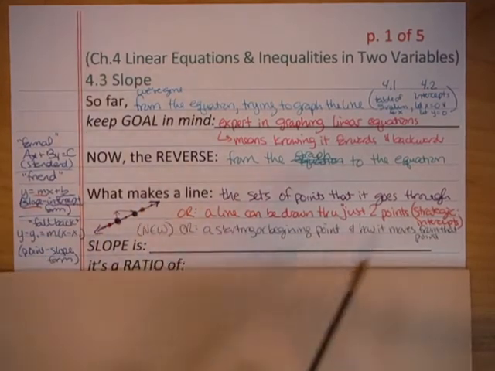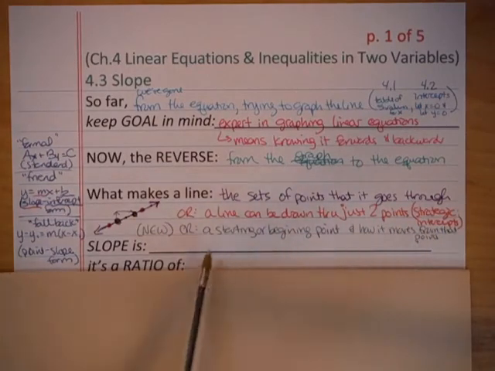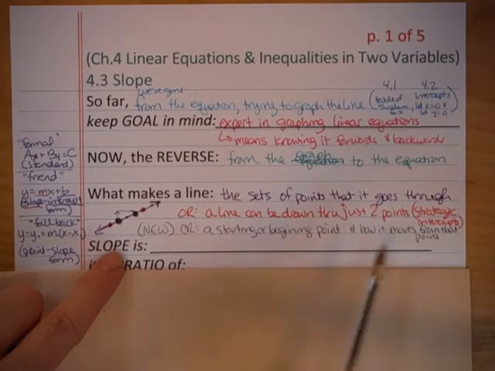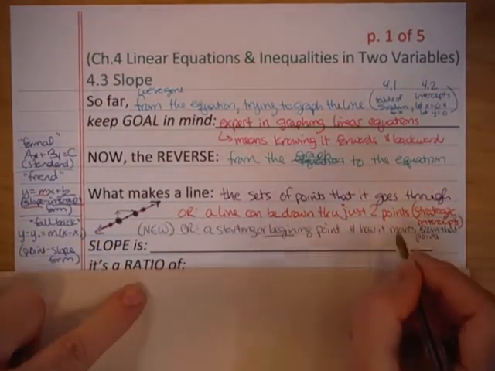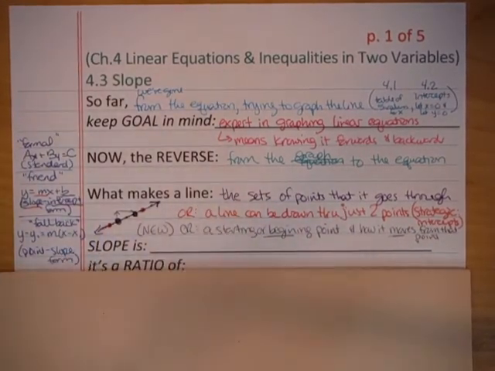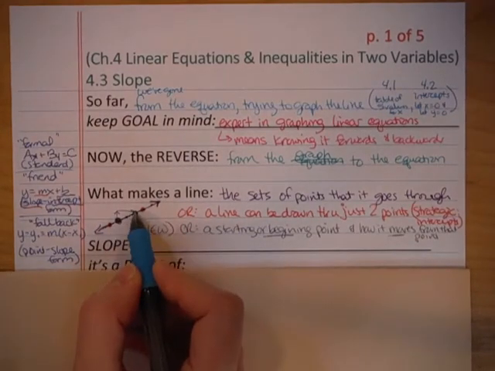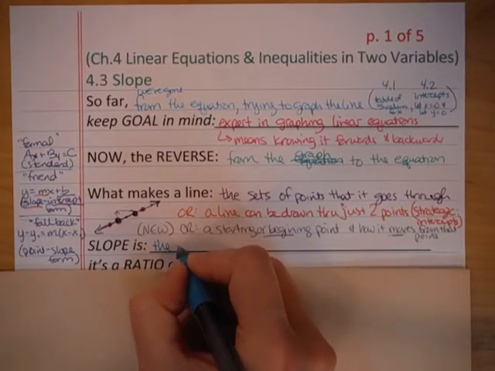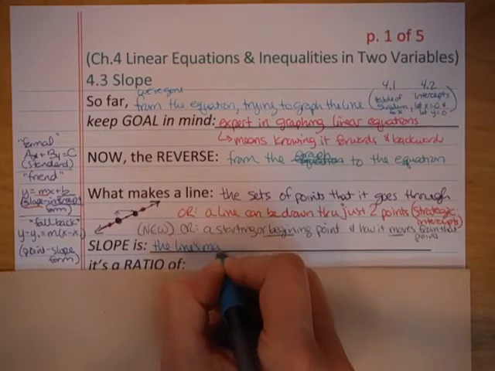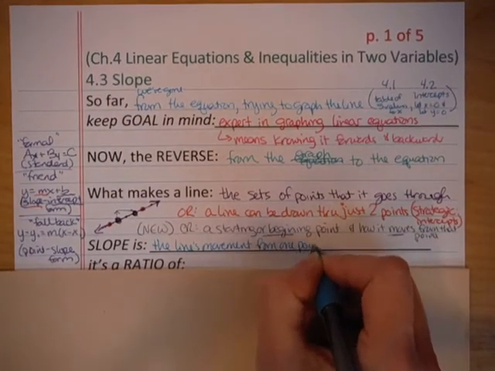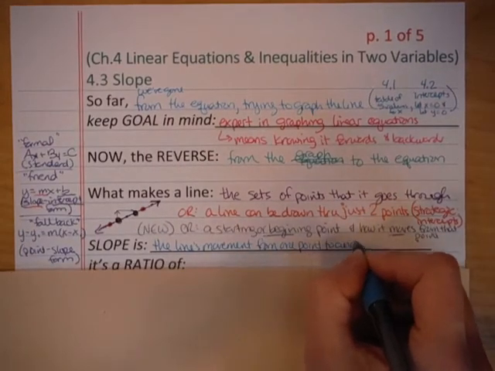Okay, so now we're not going to confine ourselves anymore to intercepts. We're looking to see if we can just find any old point, a point to begin with, and then how it moves forward from that point. Then you would have 2 points, and you could connect and create the line that way. So that concept of being able to move from one point to the other is what slope is. Okay, so slope is the line's movement from one point to another.